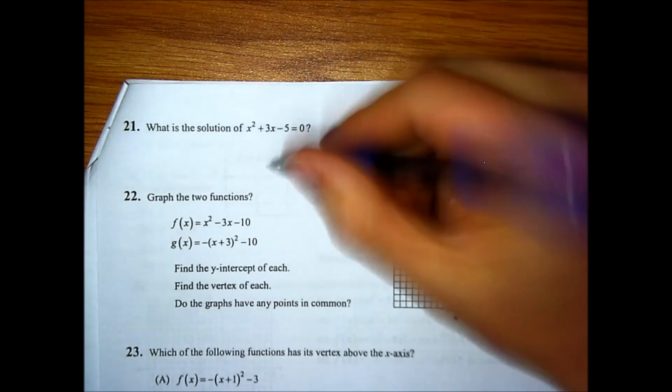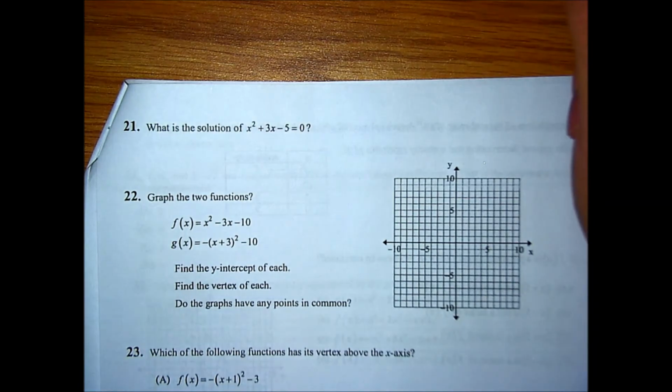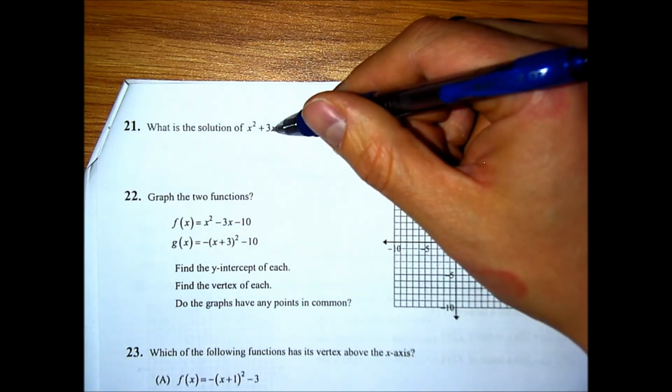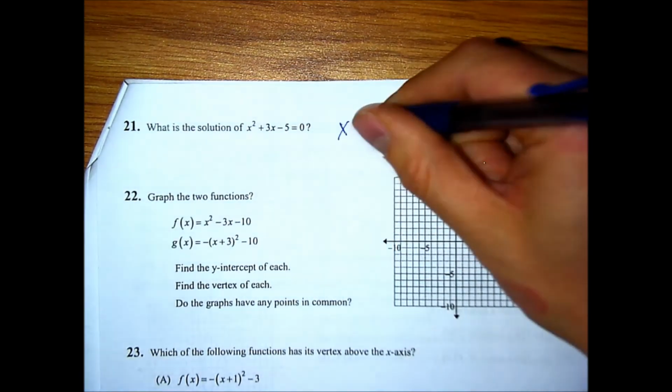So, I can attempt to factor, but 5 can't make 3. So I'm not asking you to factor here. I could attempt to complete the square, but this is an odd number. So completing the square here is probably not the best option. So the best option is definitely the quadratic formula.